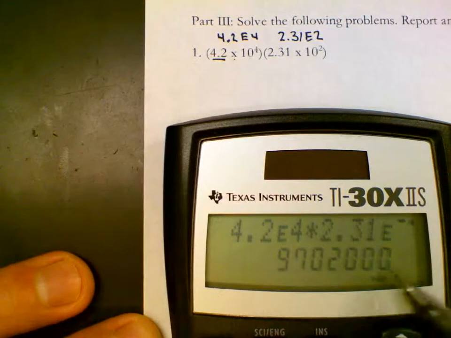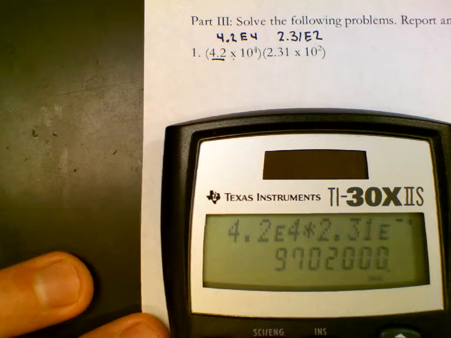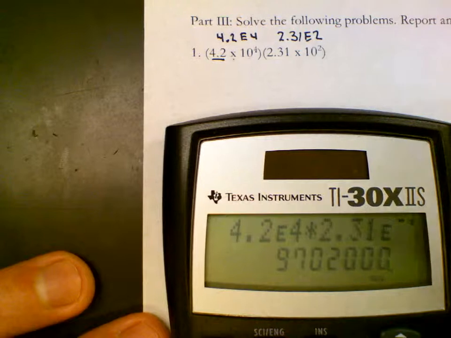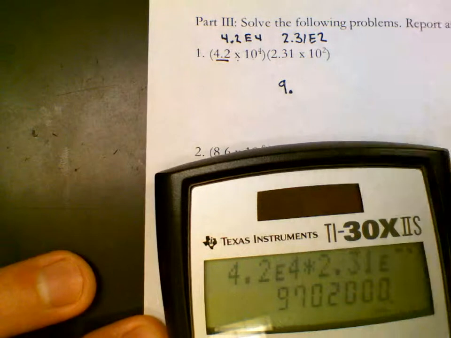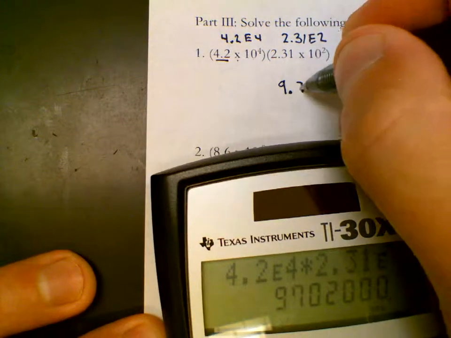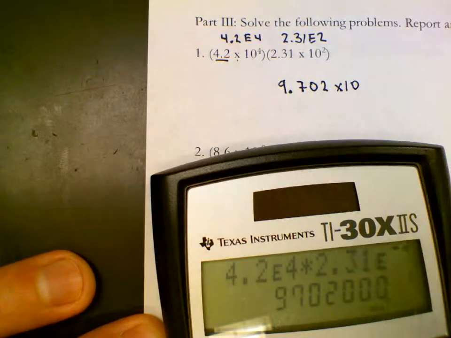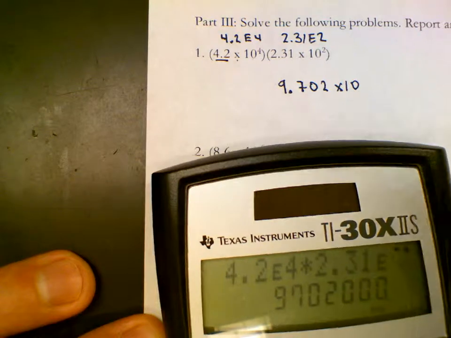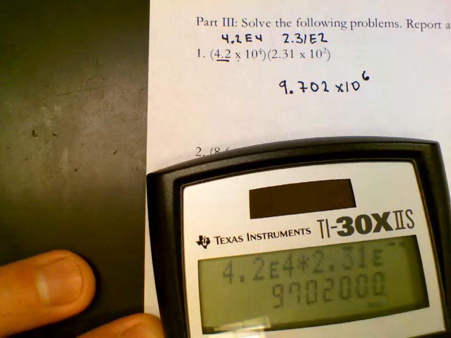Now, this number is listed in standard notation. The directions of the problem say report answers in scientific notation. I can change this number into scientific notation by doing the same skill that we did at the top of this page. For the decimal place, there's only one non-zero number to the left of the decimal. Do a times 10. We know it's going to be a power of. Here I can count 1, 2, 3 place values, 4, 5, 6 place values. It's going to have to be positive because I took a big number and turned it into a small number.